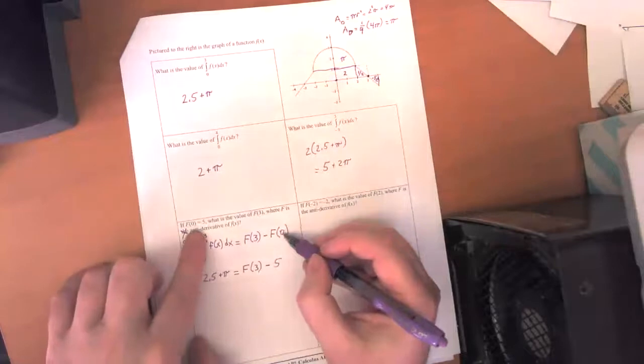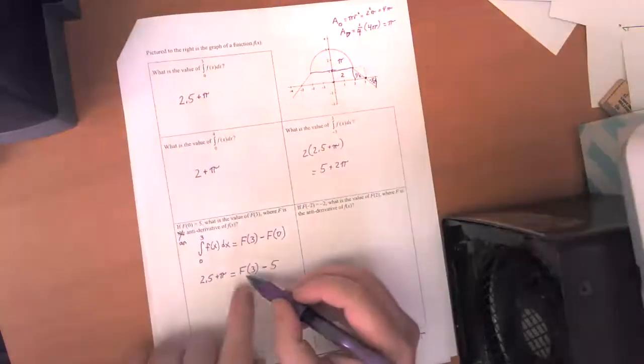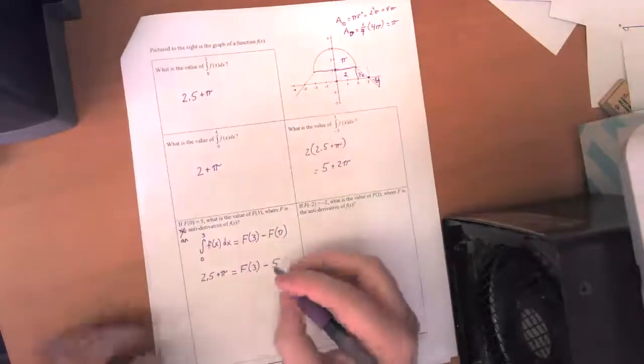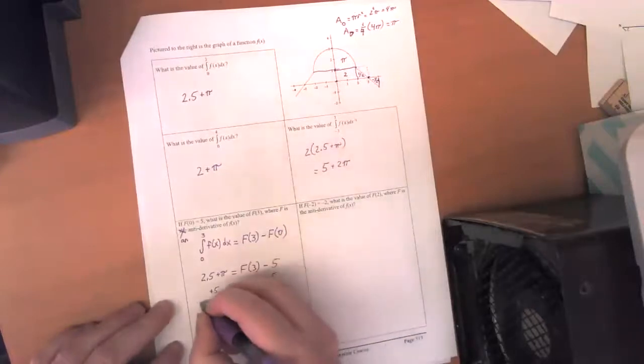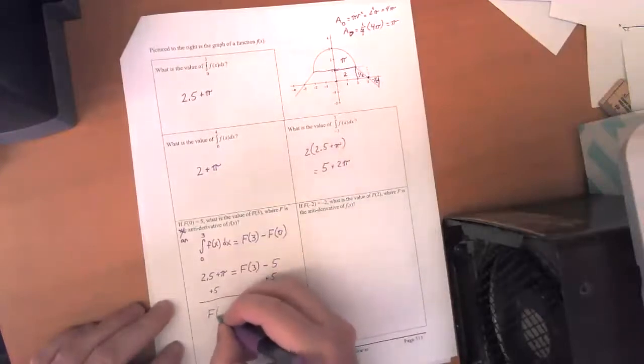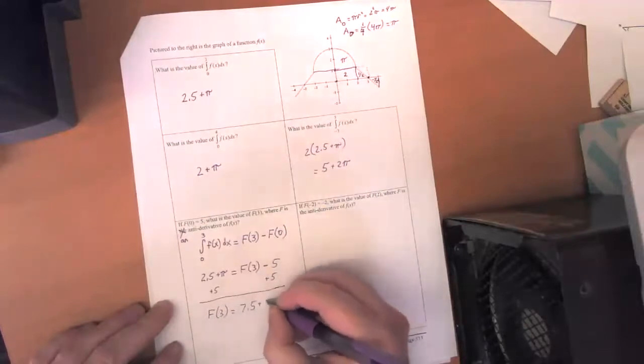F of 0 is equal to 5, and the definite integral of little f from 0 to 3 is 2.5 plus pi. So to solve for this, all we need to do is add 5 to both sides of the equation. And we get that big F of 3 is equal to 7.5 plus pi.